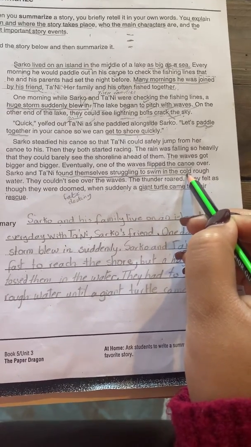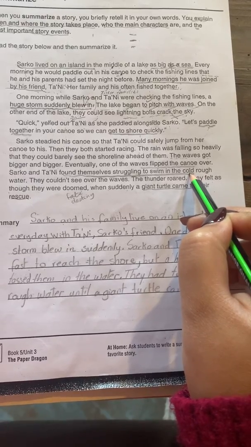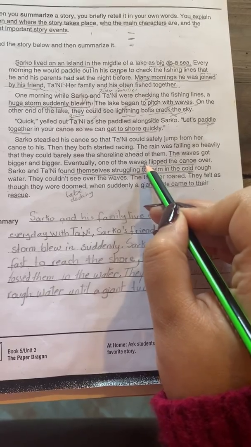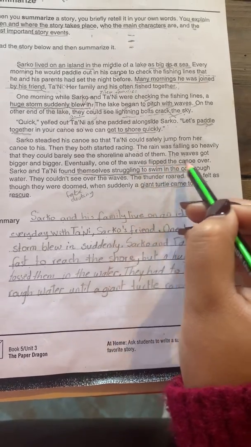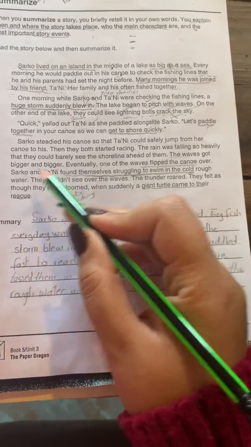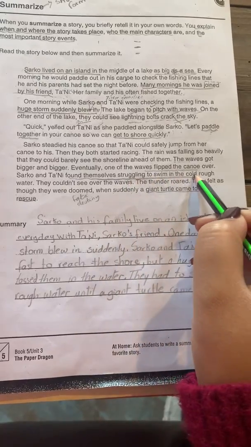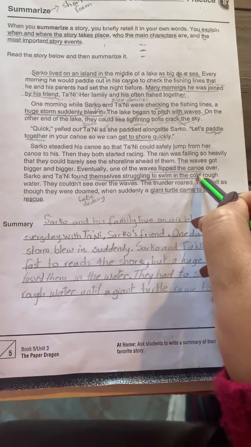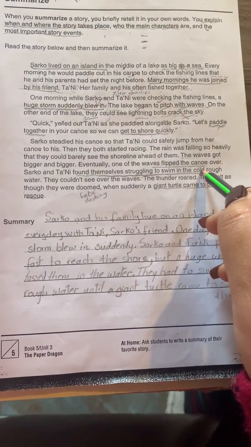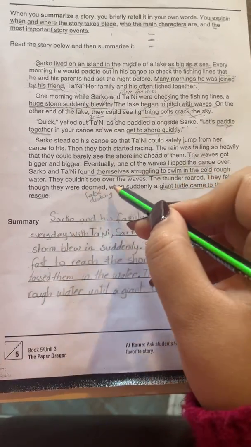Here is a main idea, because there is a new event, there is a new action. What is it? A huge or giant wave flipped the canoes, and what happened? It tossed or threw Sarko and his friend in the water, so they struggled to swim in the cold. They had to swim because of the storm and the big waves, it's hard to swim. They couldn't see over the waves.